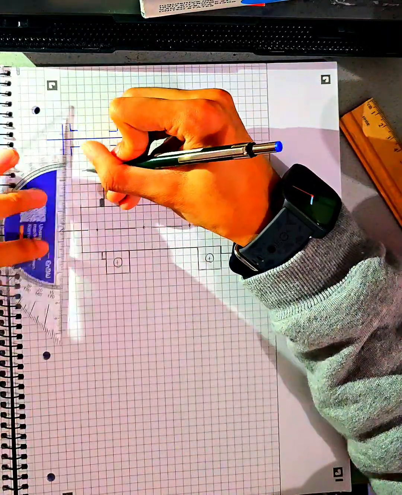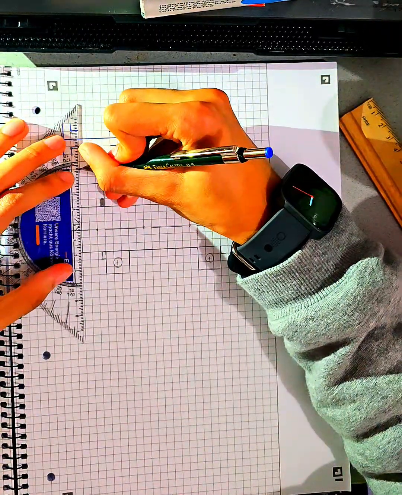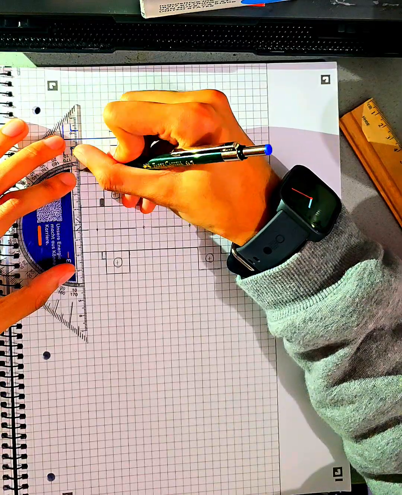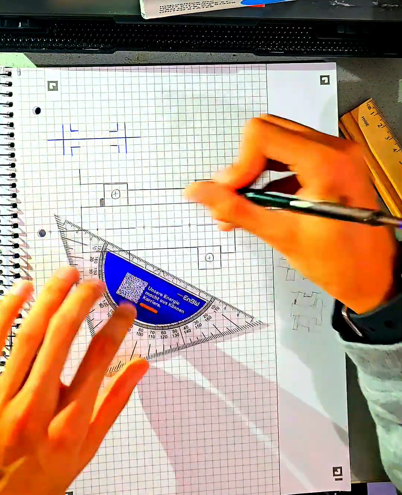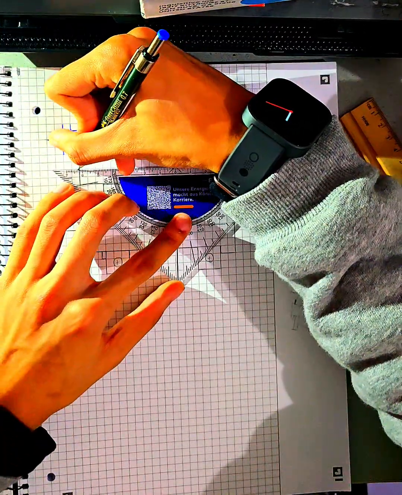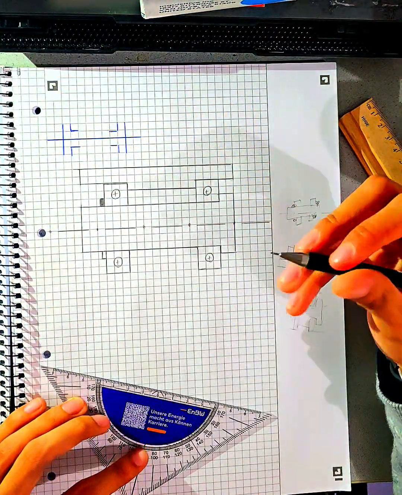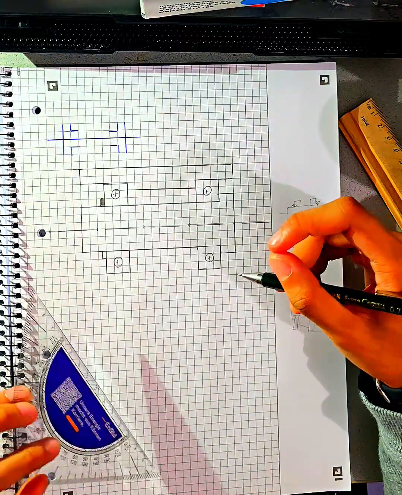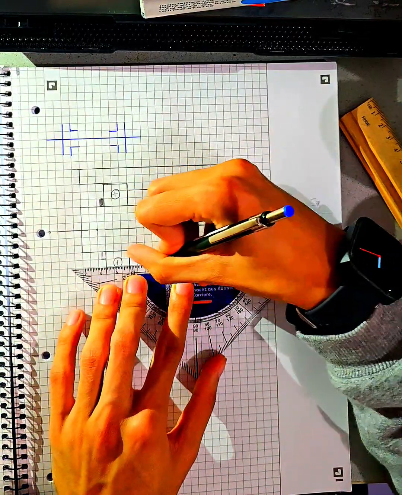Just making sure I'm not making any mistakes. And there we go, just the housing there. Then I'll copy the same thing down here, reflect it.